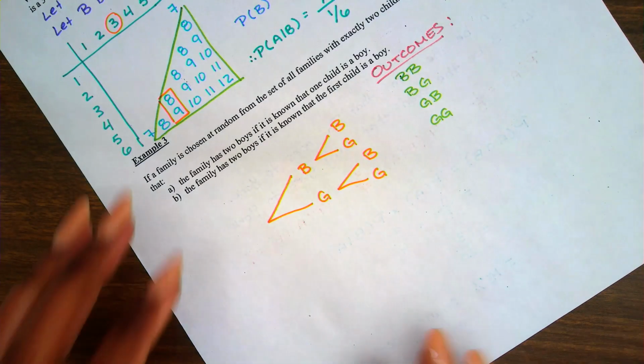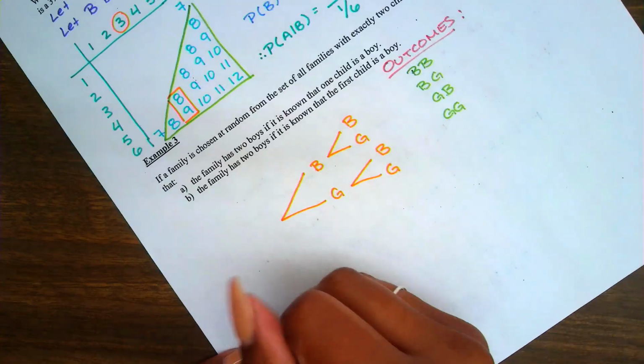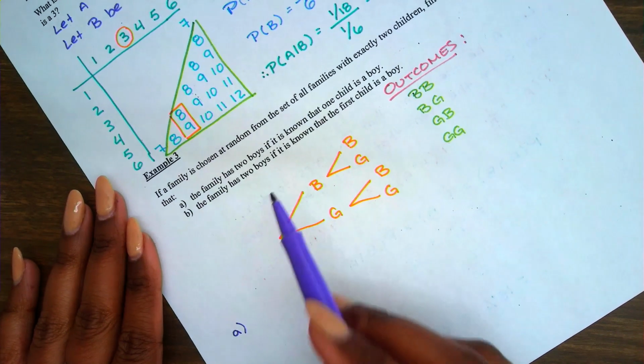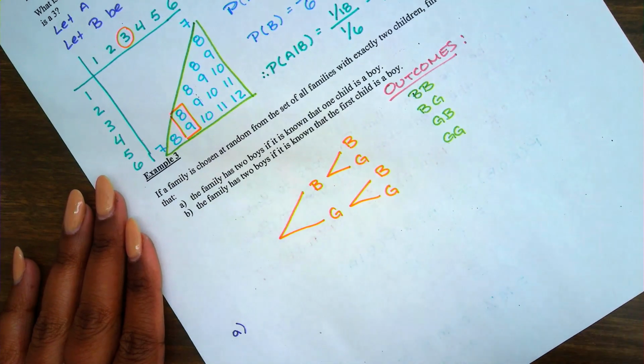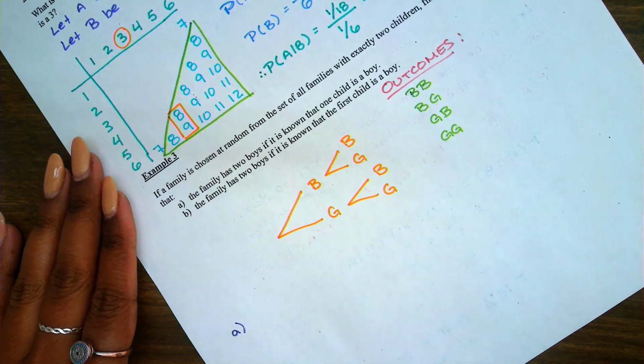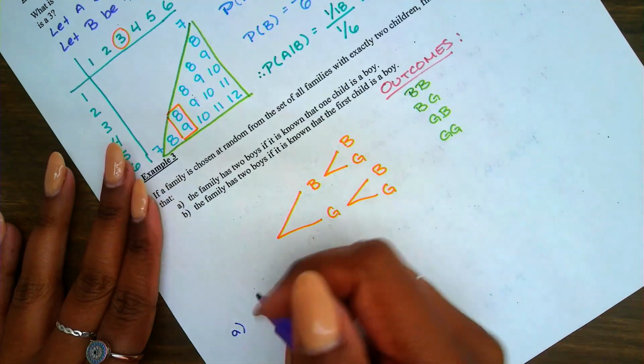So let's do A first. A is asking, what is the probability that the family has 2 boys if we know that one of the children is a boy? Okay, so we know that at least one of the kids is a boy. What is the probability that the other one is also a boy?